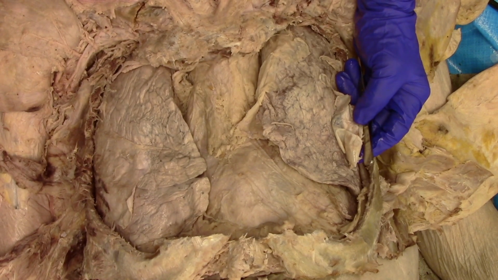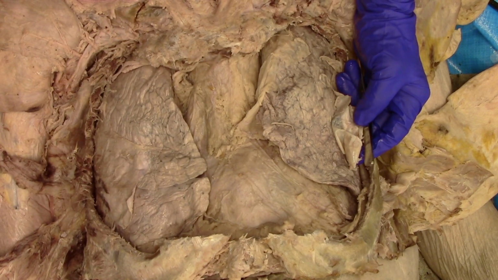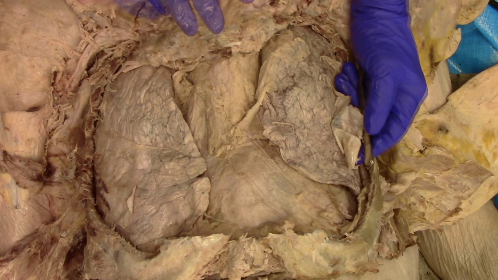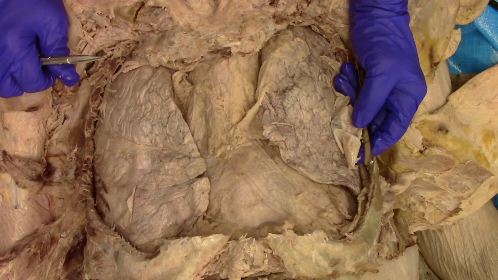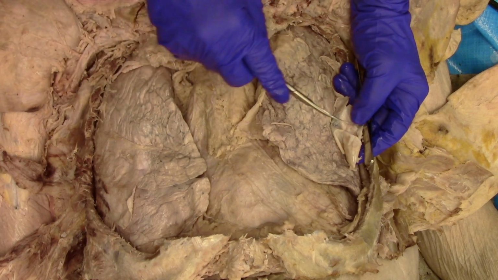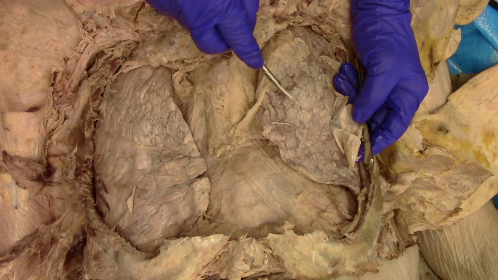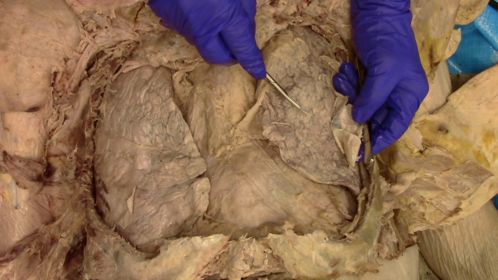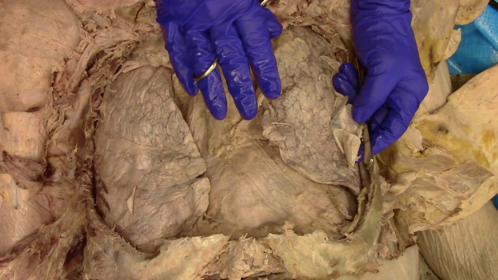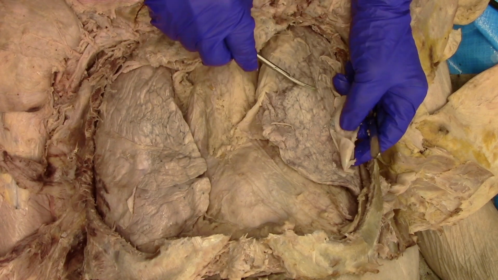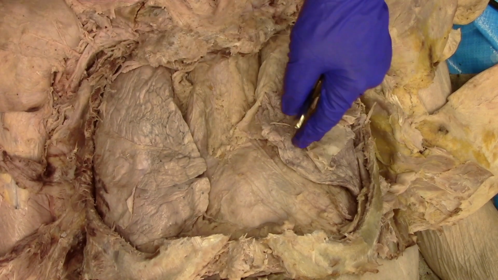And we tend to say that it's a potential space. That is, it's not a real space until there's pathology associated with it. For example, a pneumothorax, where air gets in between the visceral and the parietal pleura. Normally there's only a small amount of fluid, and that fluid is there to help ease the gliding of the visceral and the parietal pleura when we inspire.